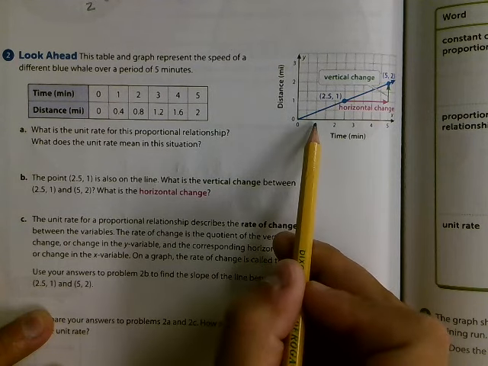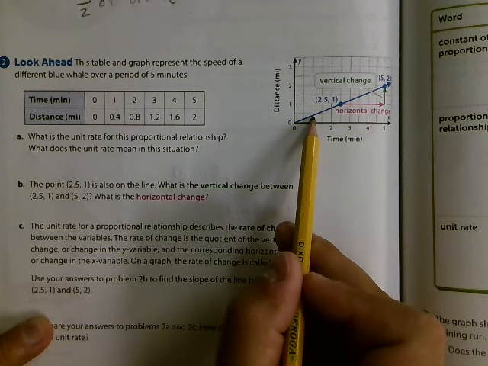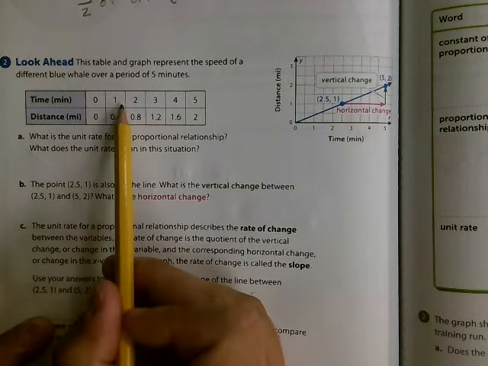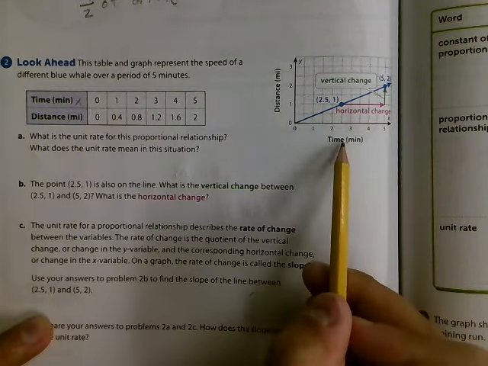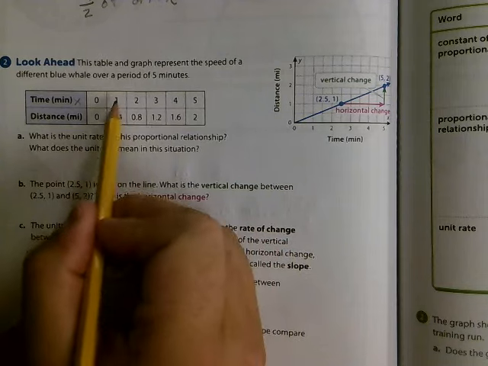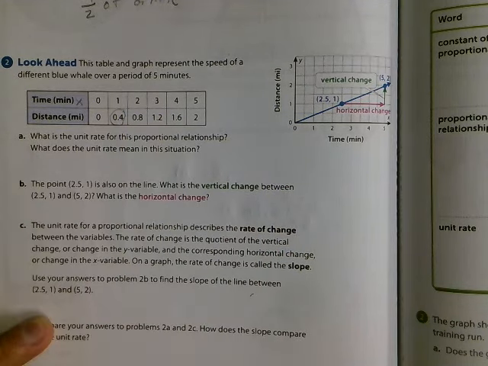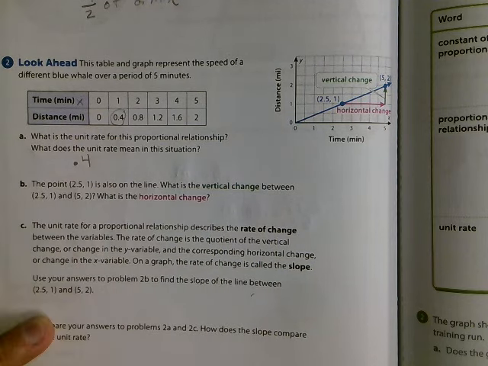So what I could do is I could go, like we did on our first graph, I could go to 1 and then I could move up and go over, but you'll notice that this one doesn't really cross at a nice spot. Like I don't know what that is. So what I can do instead is I can come over here and I can say, well, since time is my x value, like it says over here, I could say, well, since this is 1, this right here is my unit rate, okay? So my unit rate is 0.4.